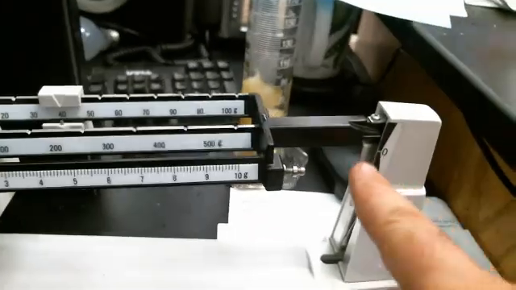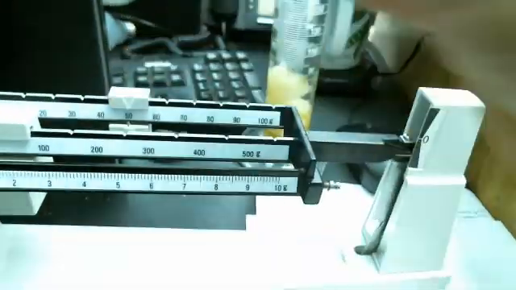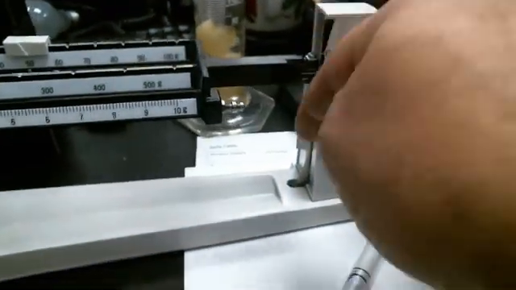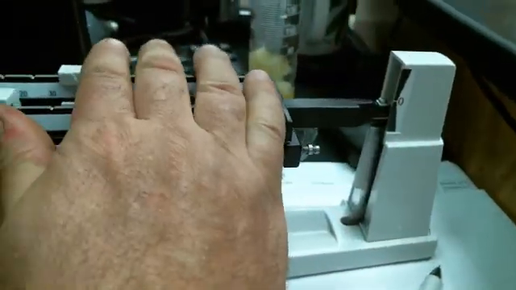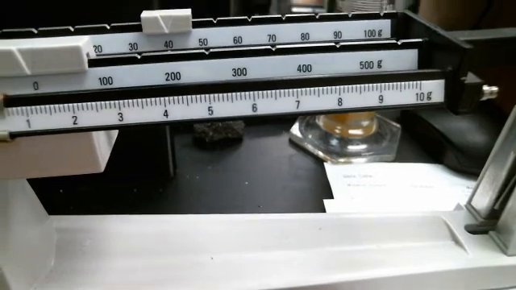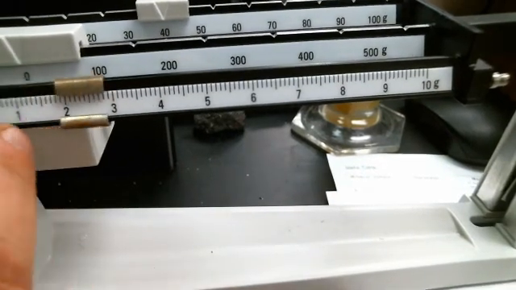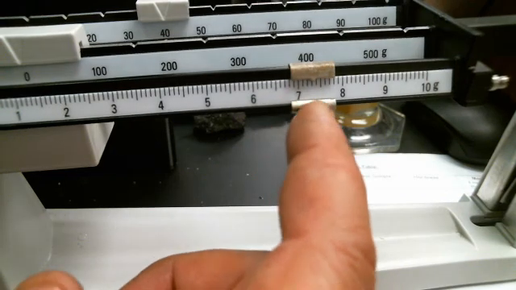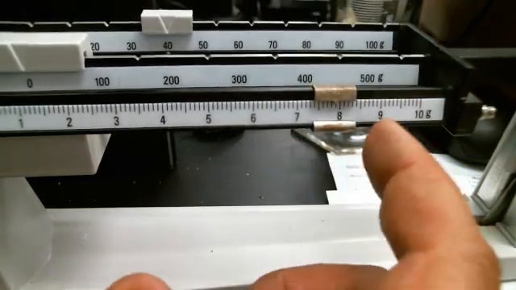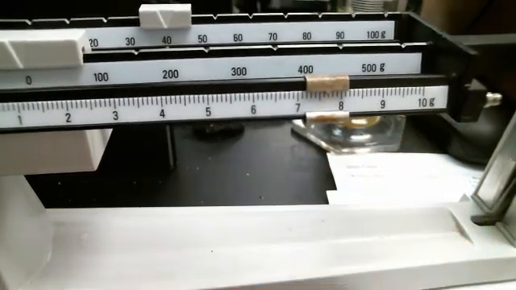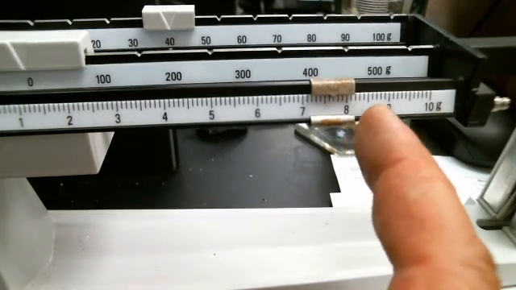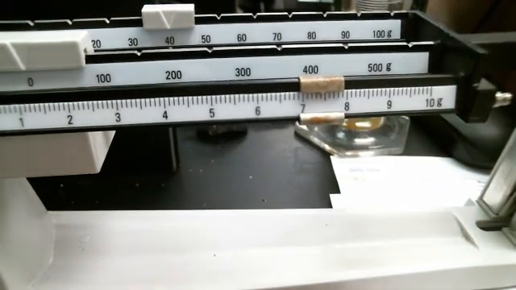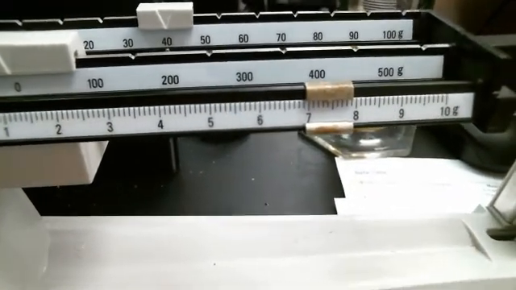So 40 is not enough. It's tilted high. So go to 50, and that's too much. It's sunk down. So it's somewhere between 40 and 50. So I put that at 40, and I slide this over until it balances. And it's 47.5.